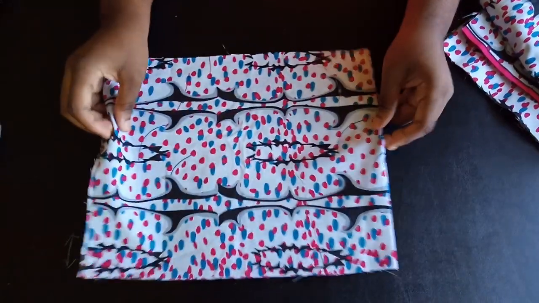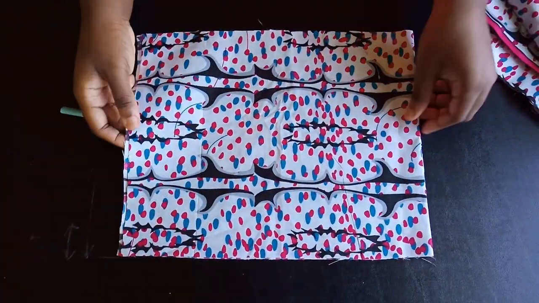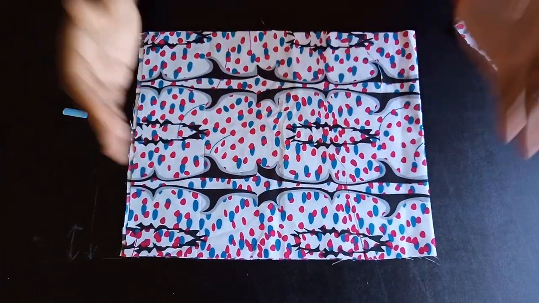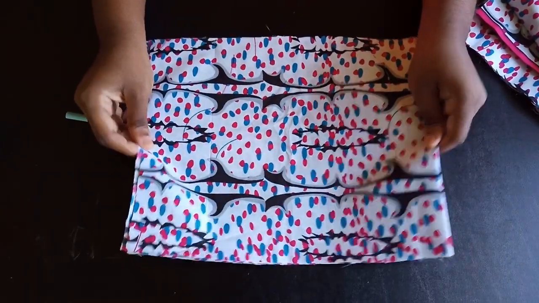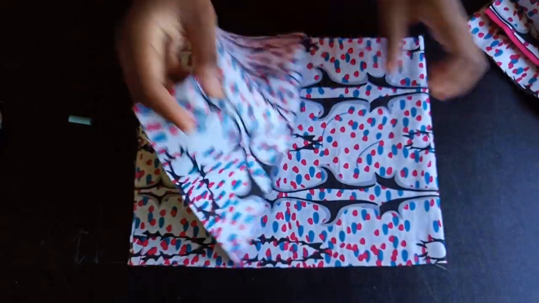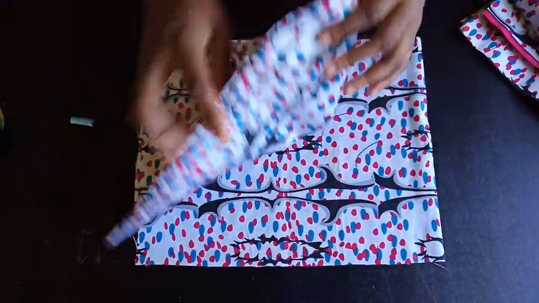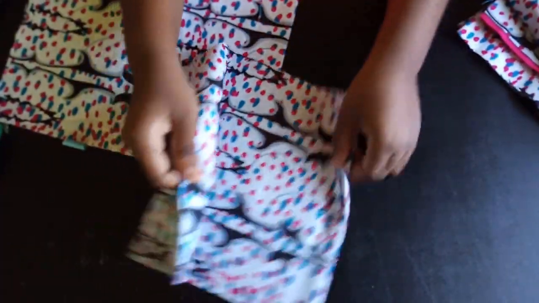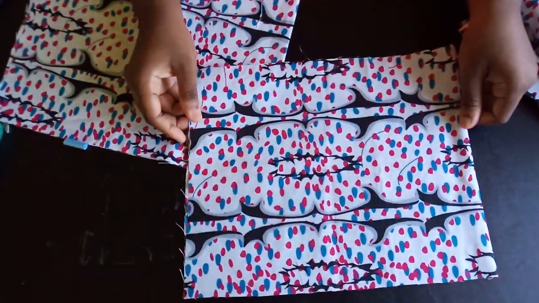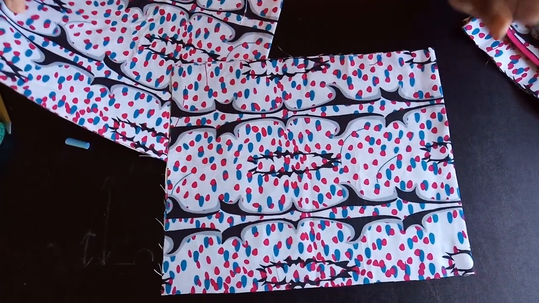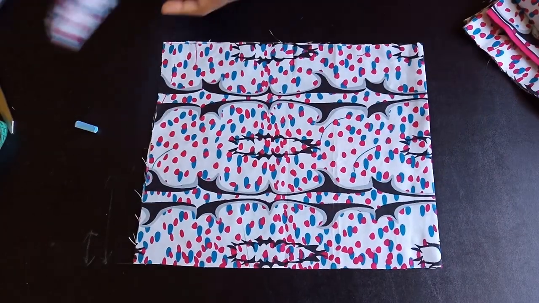For the top part, I've done this method several times on the channel, but I think people are still confused on how to use it. So I always say 12 inches. 12 inches is the total seam allowance I'm going to need for the whole top. 6 inches is the extra seam allowance for the front, and 6 inches is the extra seam allowance for the back. Someone was commenting and saying that it's too much, but just trust me, it adds up at the end of the video.